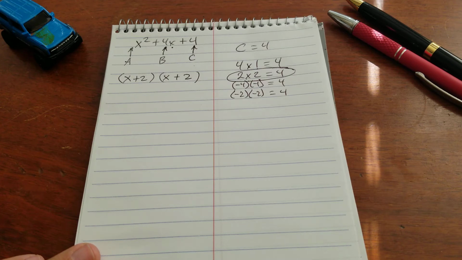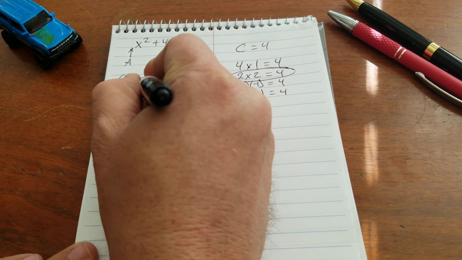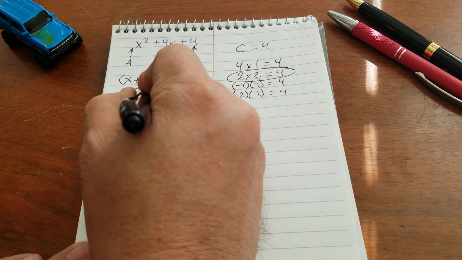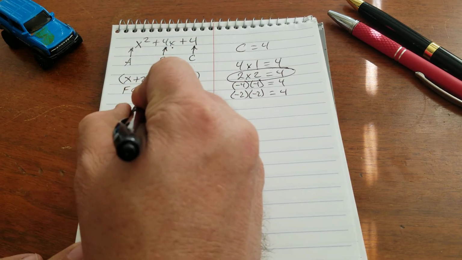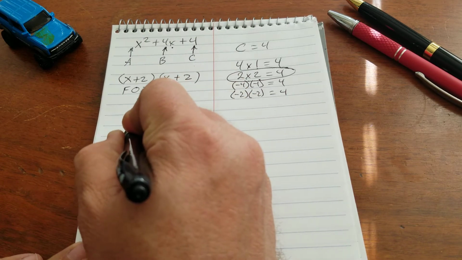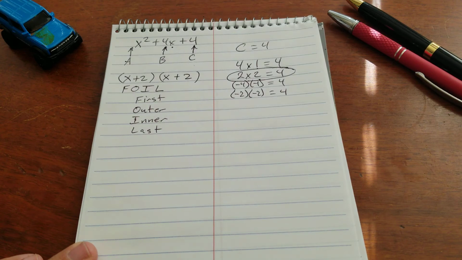All right, you say, well, that's great. How would I check it? Well, that brings us to another concept. Have you ever heard of the term or the acronym FOIL? F-O-I-L. It goes like this. FOIL is first, outer, inner, and last. Okay, first, outer, inner, last.